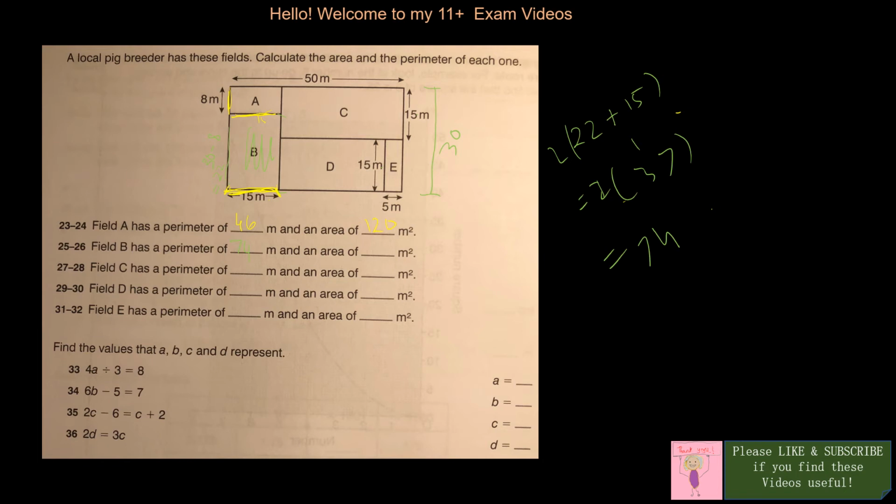And an area is 15 times 22. So that's 30, 30, 330. That would be 330. I hope you can see.